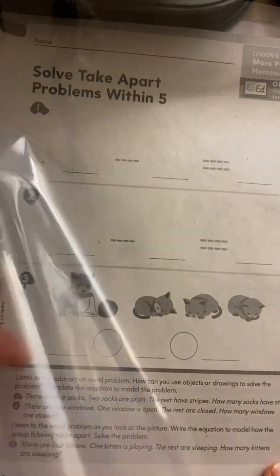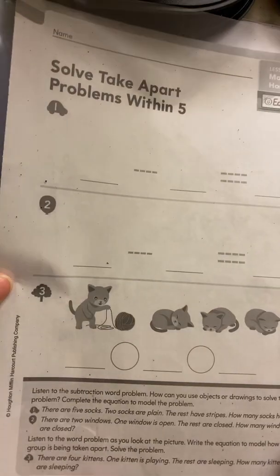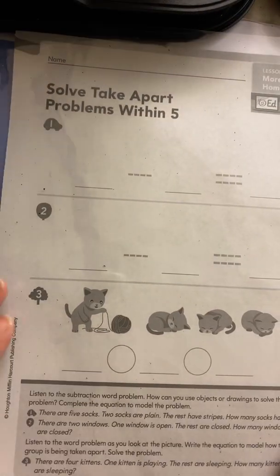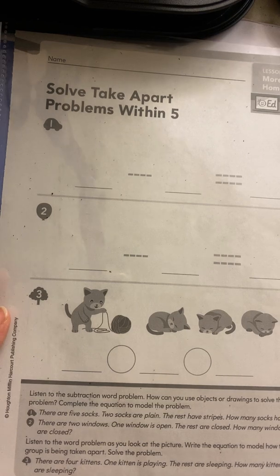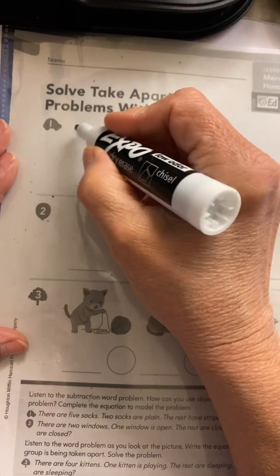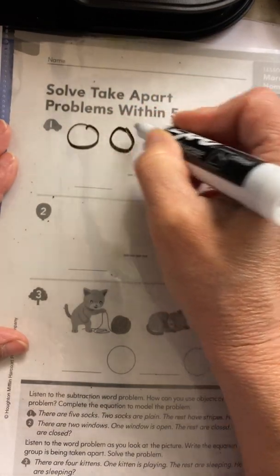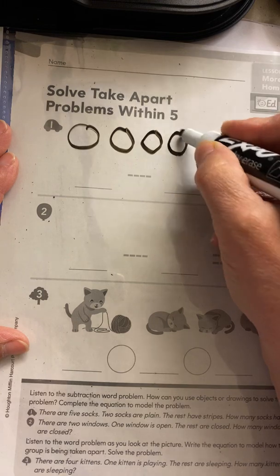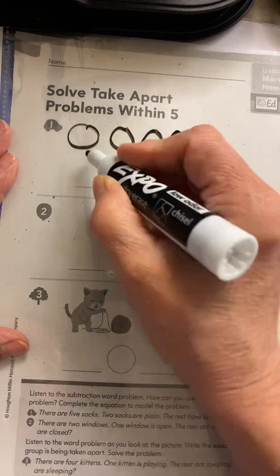Get out your practice book. We have 1 page in the practice book. If you need a minute to get your practice book, please push pause. There are 5 socks. So we're going to just draw now. We're going to draw 5. 2, 3, 4, 5. Write a 5.